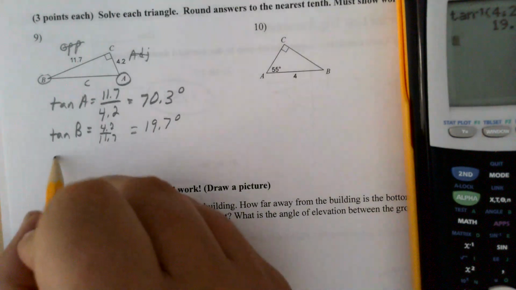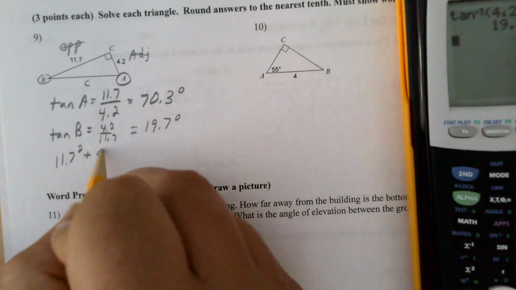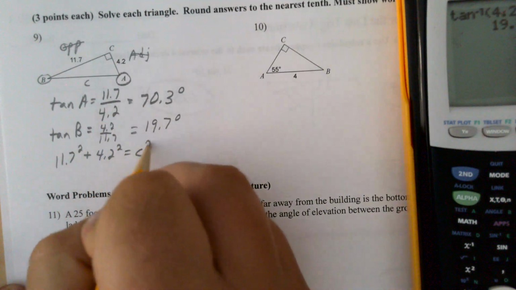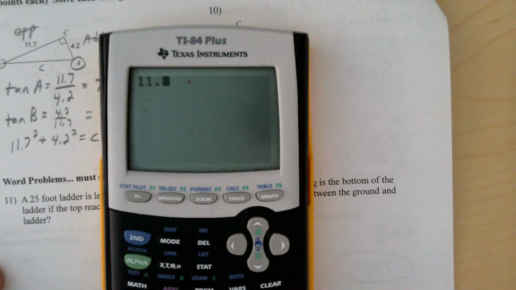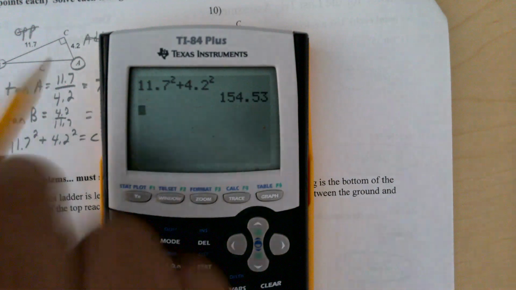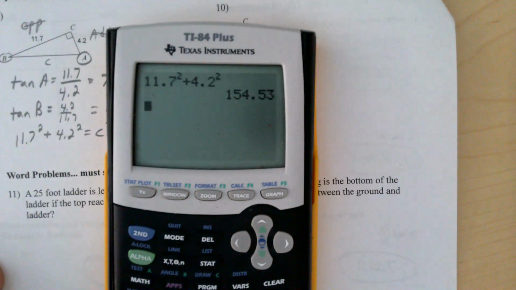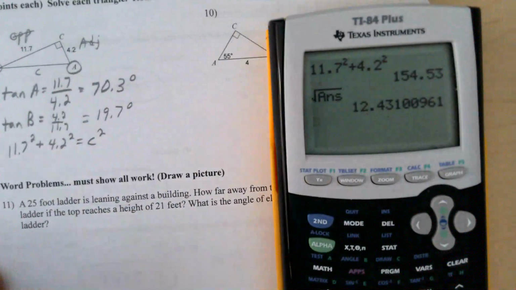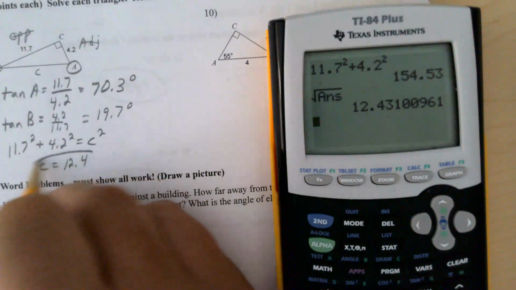But I know my legs, so I'm just going to ask the calculator to take 11.7 squared, add 4.2 squared, and that should be what c squared equals. So let's do that. 11.7 squared plus 4.2 squared gives you a big number, 154.53, and that's not your answer. There's no way that side could be that. The last step is to take the square root. So I'm going to take the square root of that answer, and we get about 12.4. So c is about 12.4, and we'll leave it like that.